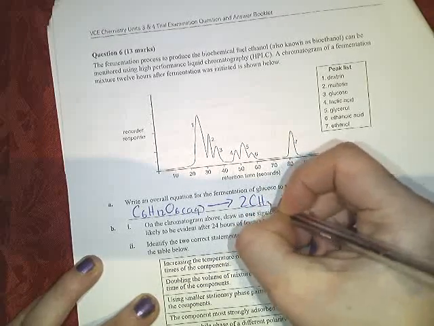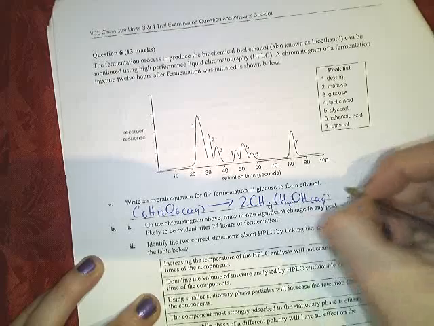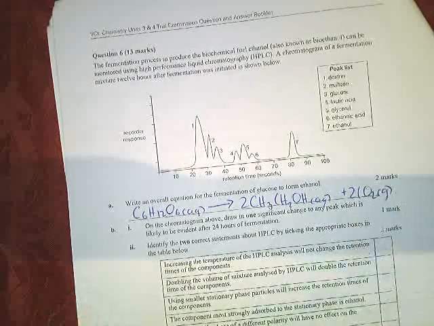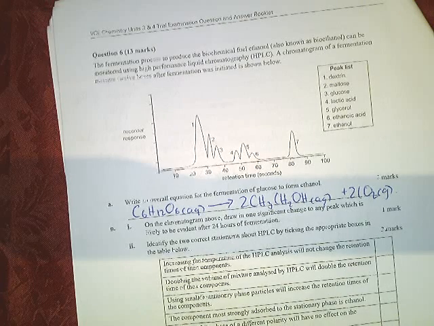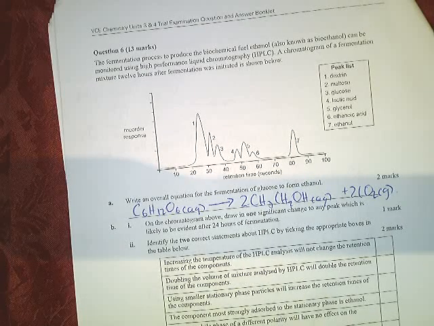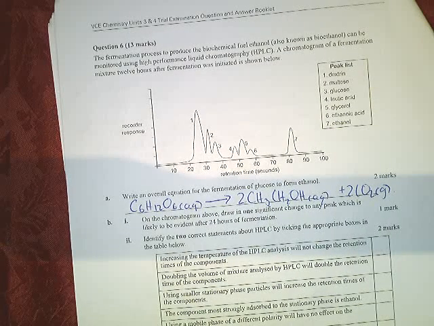C6H12O6 produces, you guys should just know this one off by heart. Okay, so that one we've done plenty of times before. And on the chromatogram, draw in one significant change to any peak which is likely to be evident after 24 hours of fermentation. So after 24 hours, let's just see.